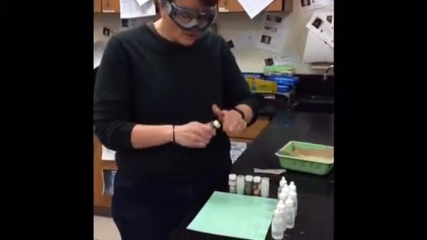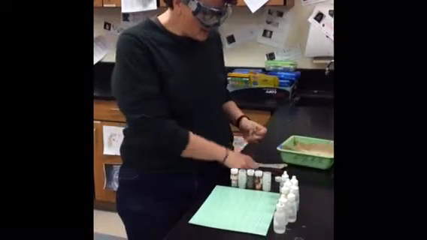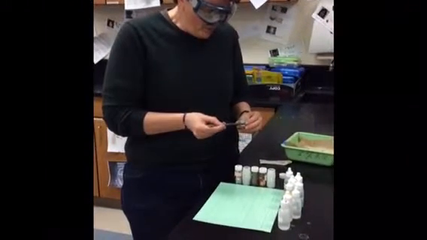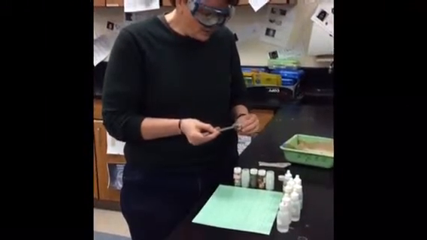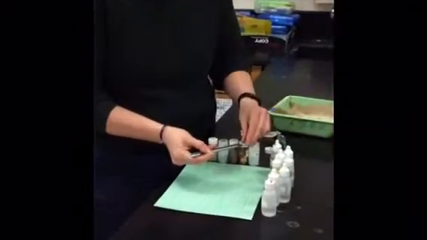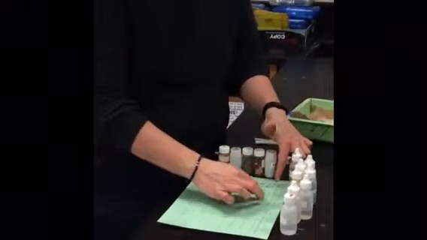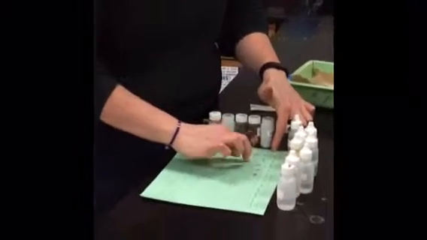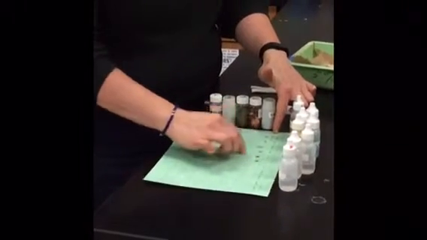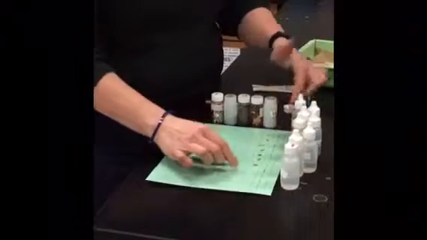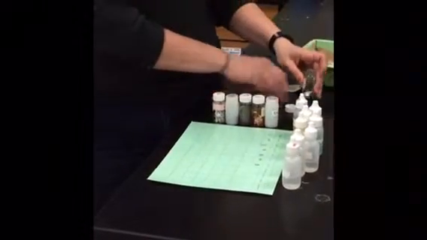Starting with the solids, you're going to take one piece of the solid and put it in each of the boxes. None of the solids are going to hurt you, so if you need to touch them with your fingers, it's not a problem. You're going to put one piece of metal in each box going all the way across. The last box is for the number of reactions, so you don't need to put a metal in that box.